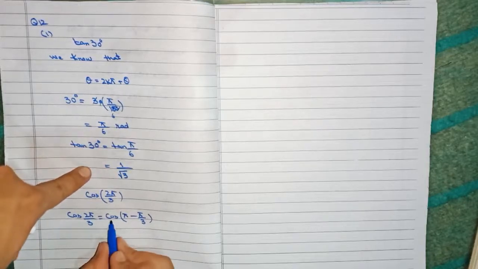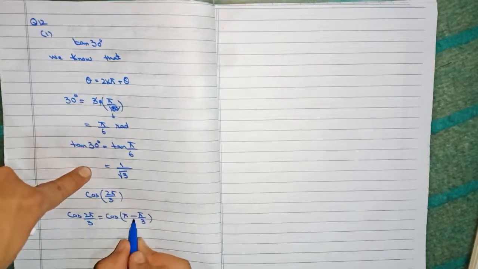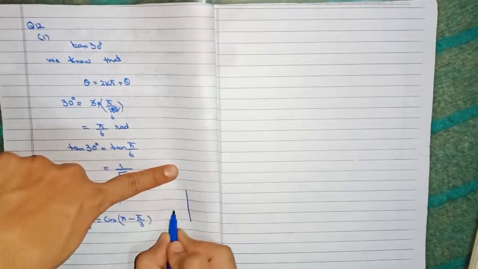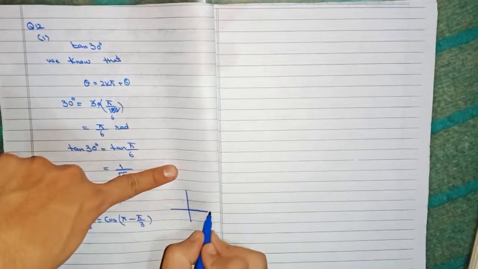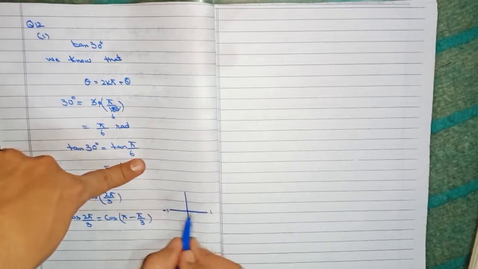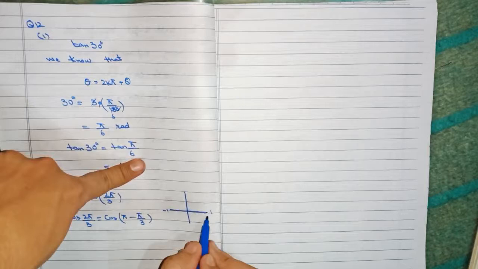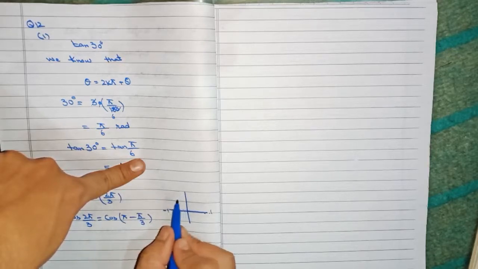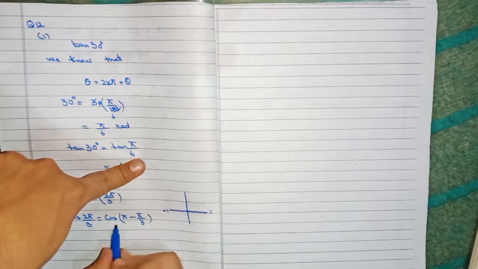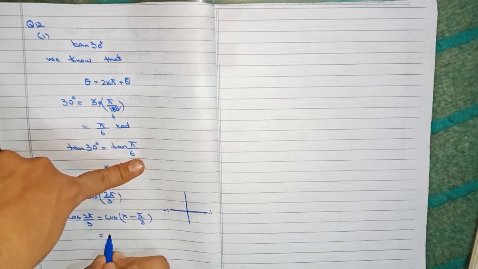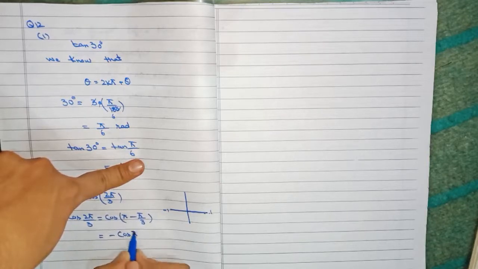Now when there is pi minus something, the value of cos lies between 1 and minus 1. It means cos has value 1 and minus 1 on this line: cos 0 is 1 and cos 180 is minus 1. It means we are subtracting something from it. These are the concept-related things. When there is pi and an angle is subtracted from it, then it will be minus cos of pi over 3.